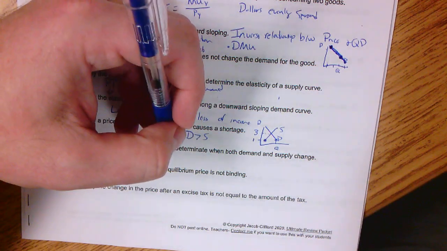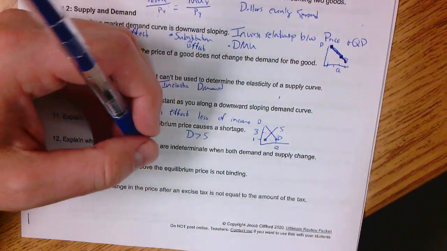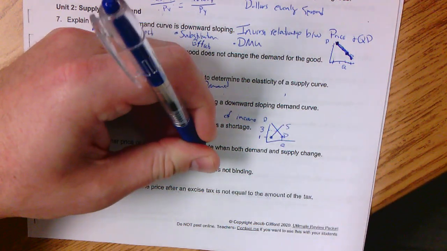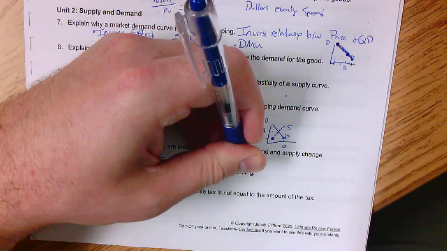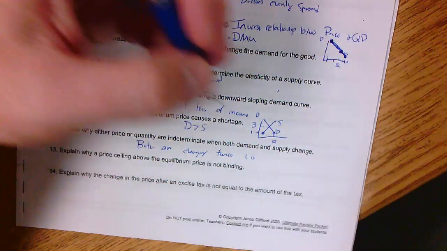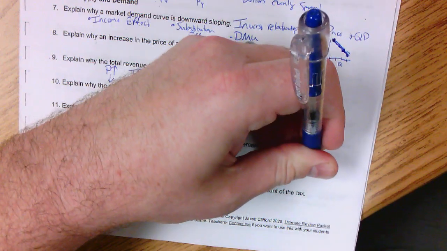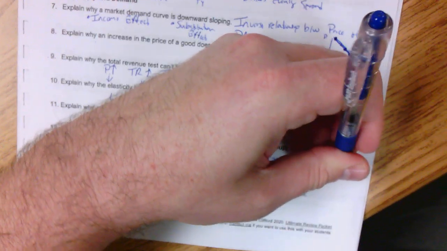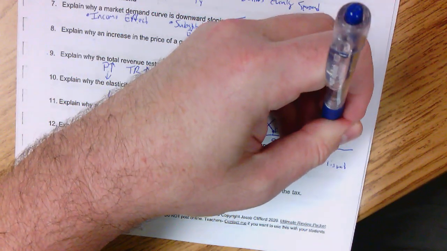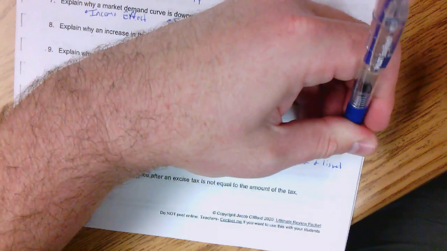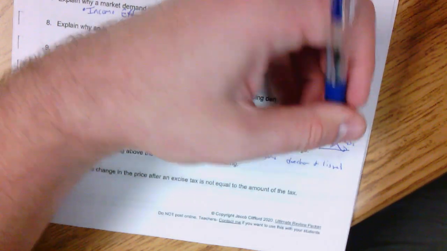Explain why either price or quantity are indeterminate when both demand and supply change. It's because both are changing, so one is going to go in the same direction twice, and one is not. So let's say that we're looking at this case right here. We've got supply, we've got demand. Let's say that our demand goes up and our supply goes up as well. So we've got the new equilibrium here and the old equilibrium here.